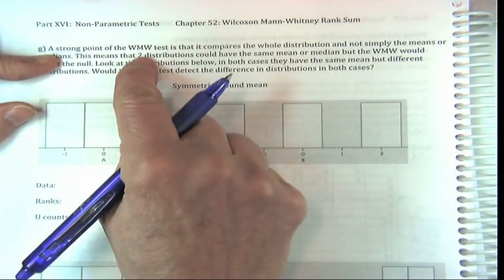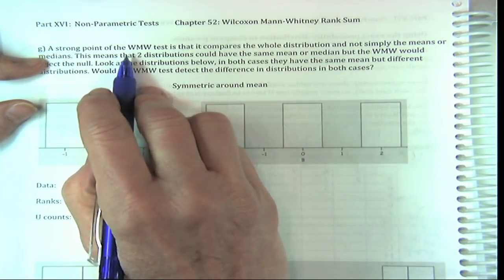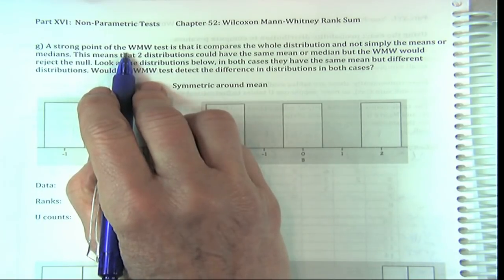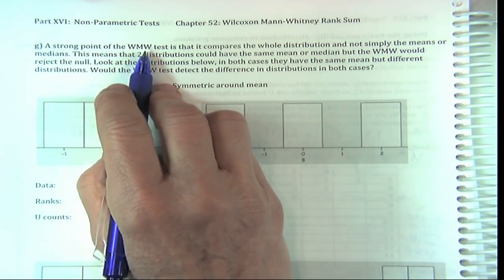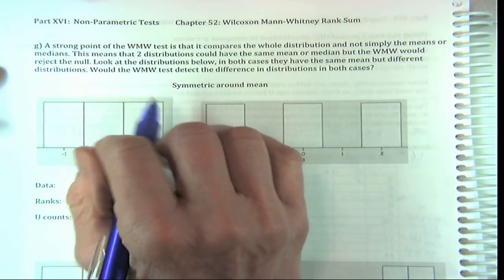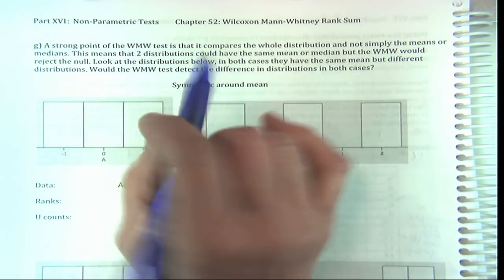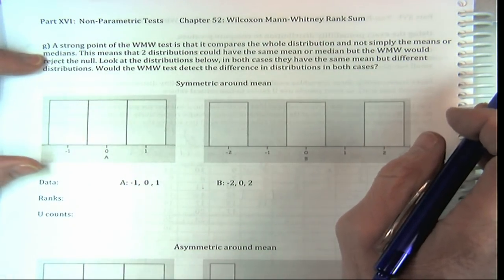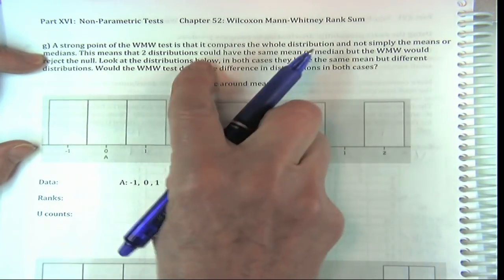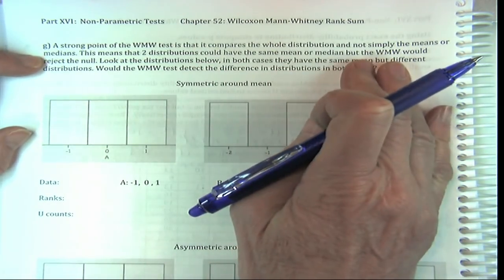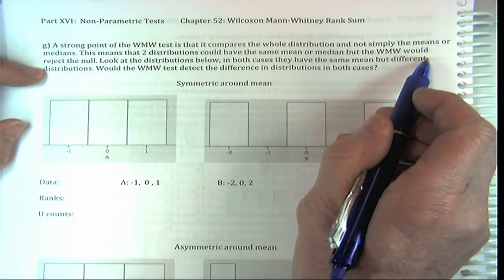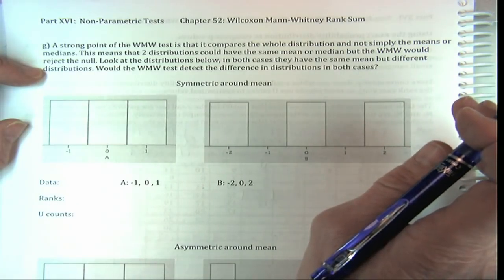So a strong point of this, which I abbreviate as WMW instead of Wilcoxon Mann-Whitney test, is that it compares the whole distribution, not simply the means or medians. This means that two distributions could have the same mean or median, but the WMW would reject the null.